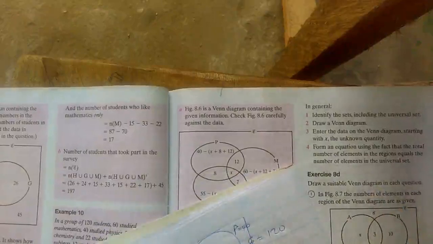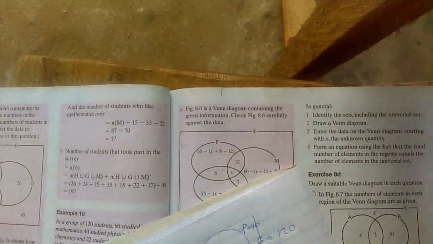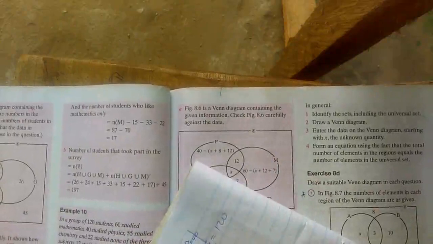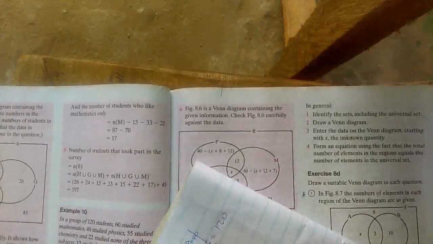Now 40, they did not say 40 study physics only. They said 40 study physics. They did not put only. You have to do extra work. You have to subtract the other components in that family of physics. 12, x, and 8 have to be subtracted. So this is 40 minus the sum of 12, x, and 8.